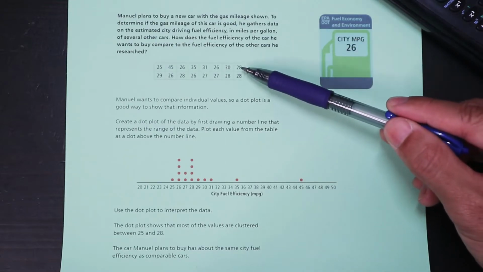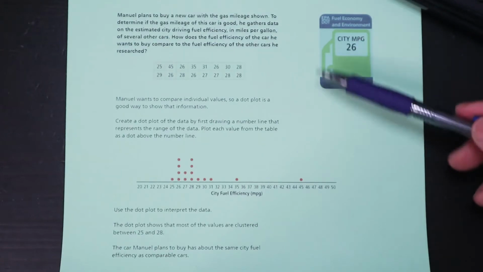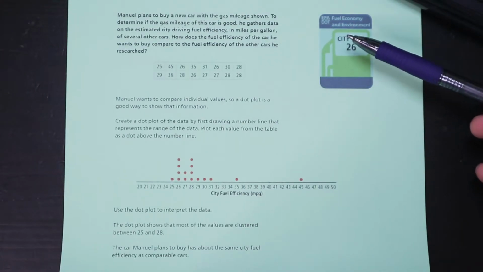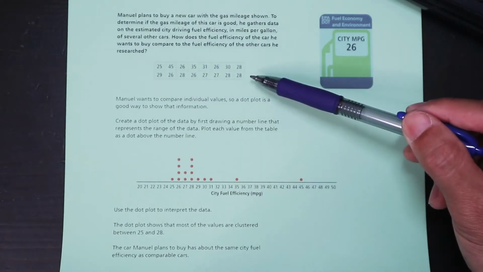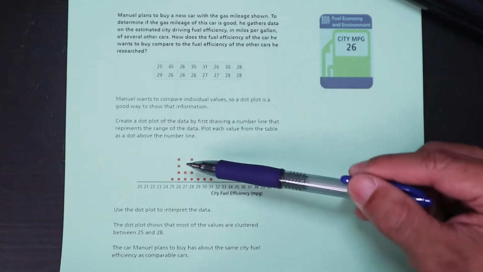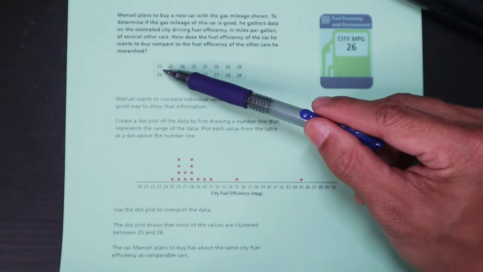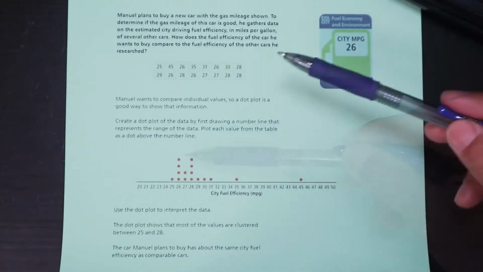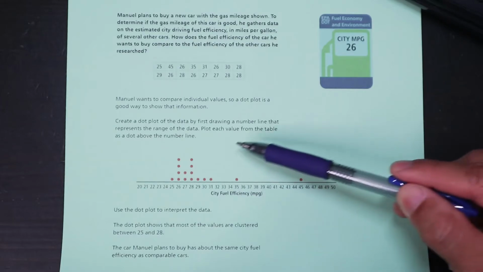And here are the mileages of the other cars, and we want to find out whether he's getting a good deal with this car in terms of the gas mileage. Well, to do that, since we want to preserve the individual data, we're going to make a dot plot. I see that the smallest number is 25. The highest number is 45 right here. And once you gather the dots, you generate this dot plot here.